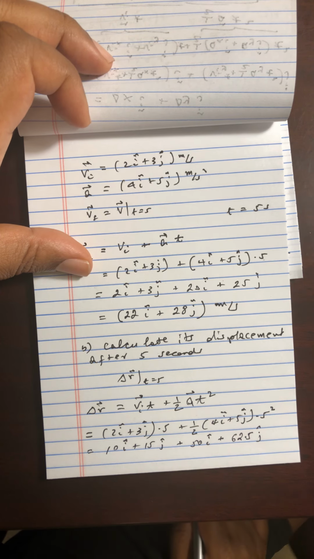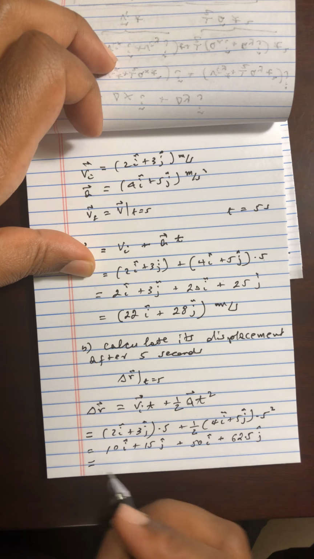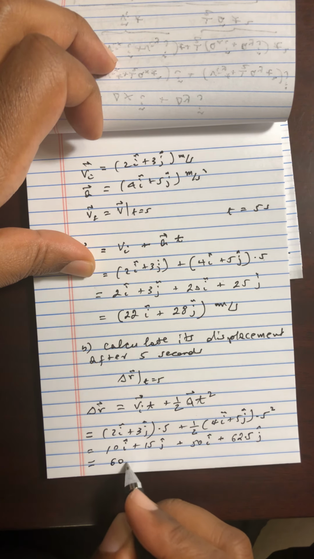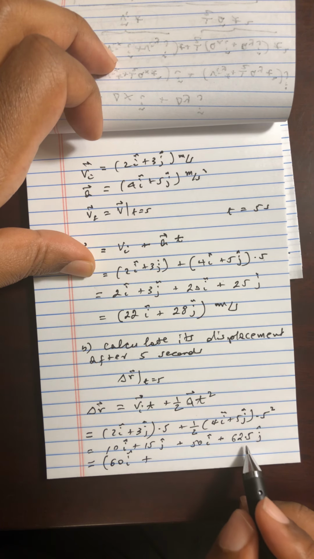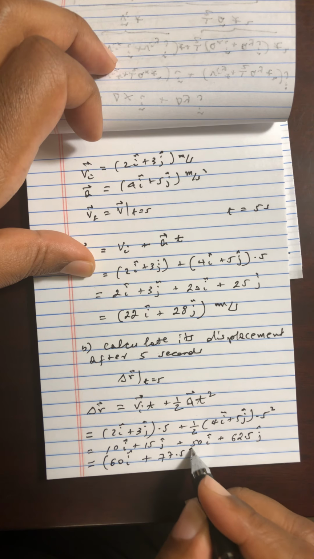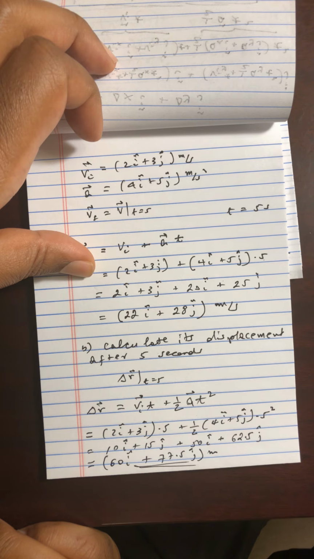Okay, 125 divided by 2. All right, and then we add the i's with the i's. We have 10i plus 50i, that's 60 in the i, and in j, 15 plus 62.5 is 77.5 in the j. So this would be the displacement after 5 seconds.